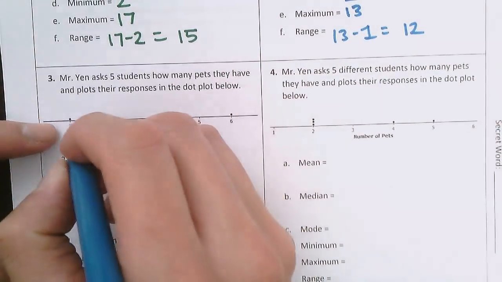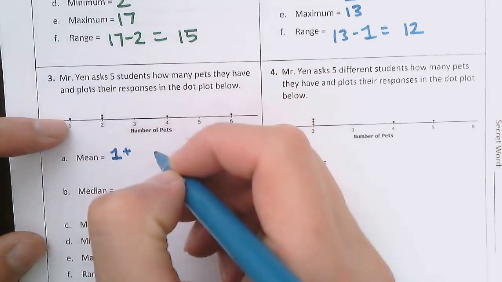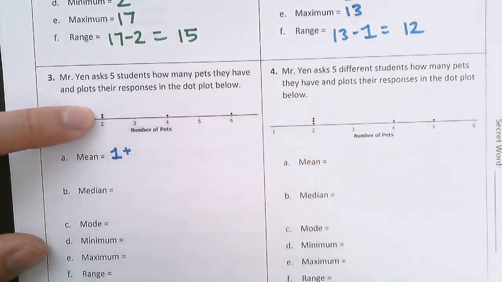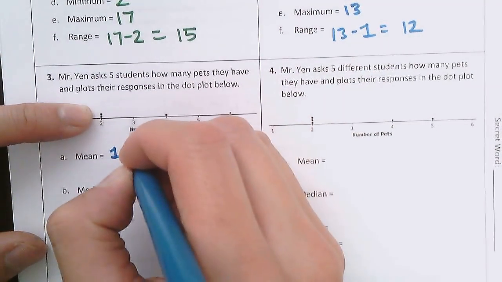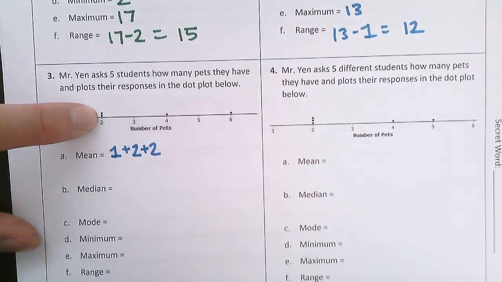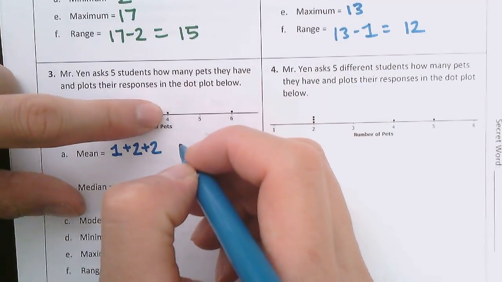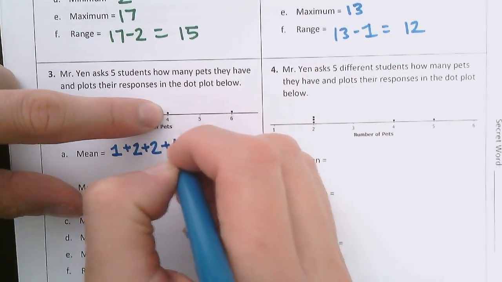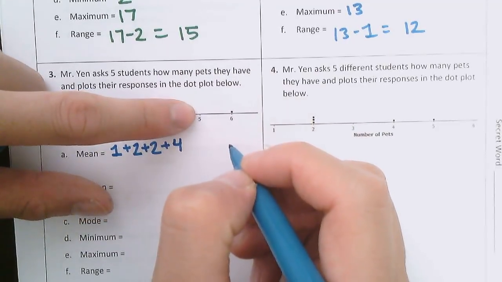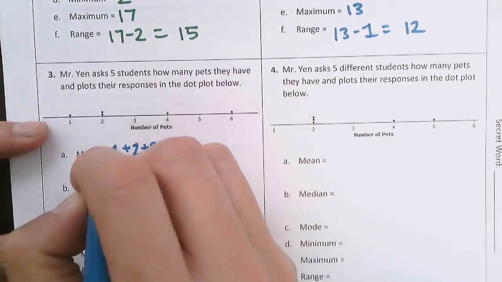So to find the mean, we have 1 person that said 1, so we have a 1, plus we have 2 people that said 2 pets. So we have a 2 and then another 2, because there were 2 dots at 2. None at 3. 1 person said that they have 4 pets, so we put 1 4. No one said 5, and 1 person said that they have 6 pets. So we got to add all those up.